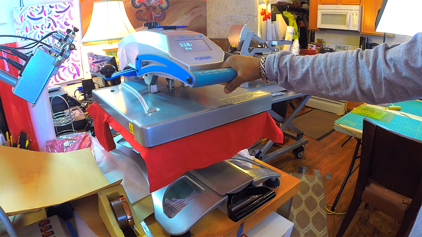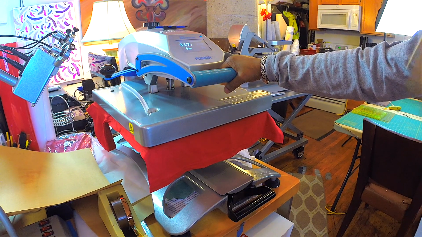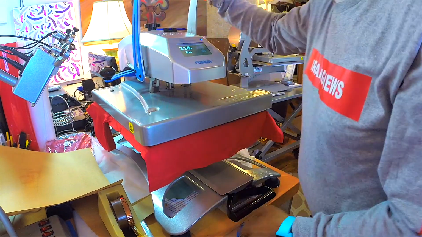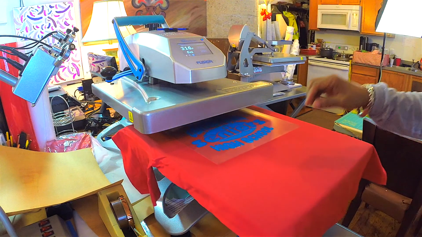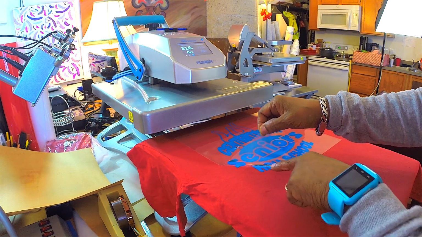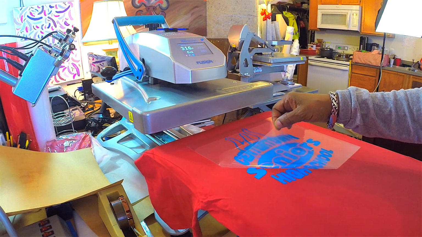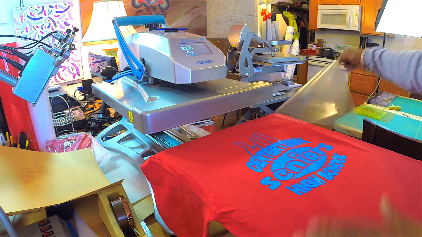And you have what is called cold peel and hot peel. Cold peel is that you wait until it cools down to peel it. And a hot peel is that you can peel it as soon as you take it from under the heat press. And the way you'll know the difference is that if you start to peel it and it starts to come up, that means it's a cold peel. So this one is a hot peel. So we can peel this right off.